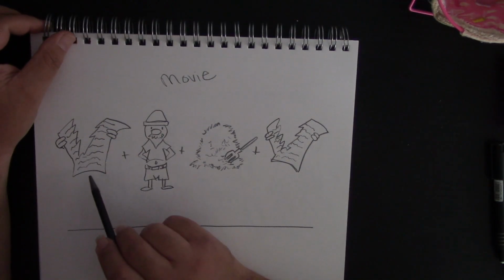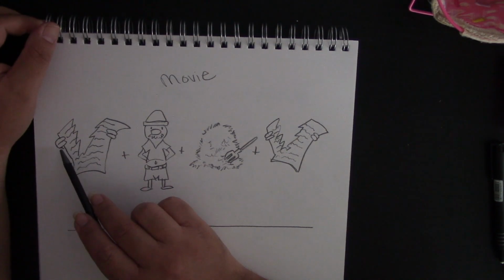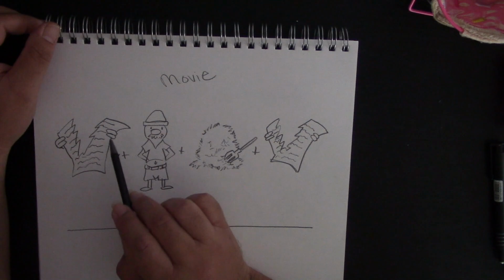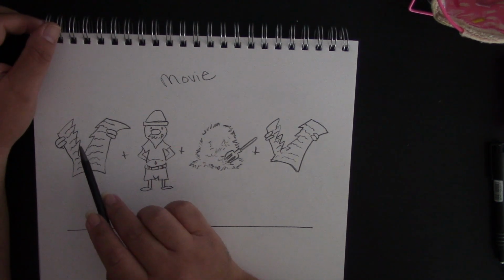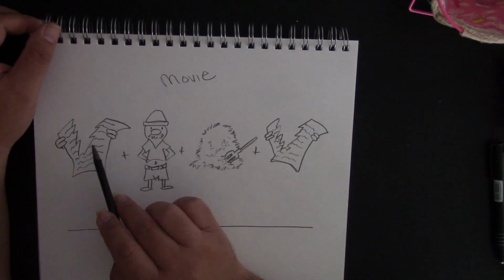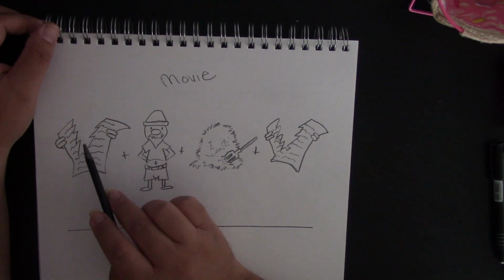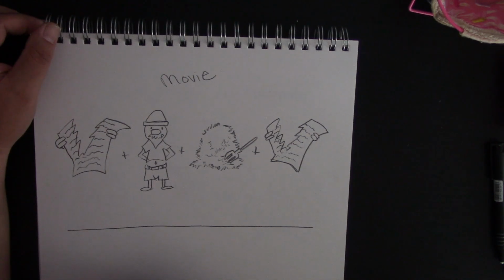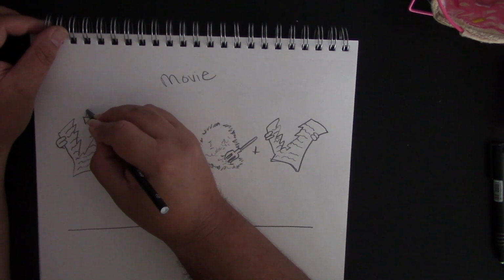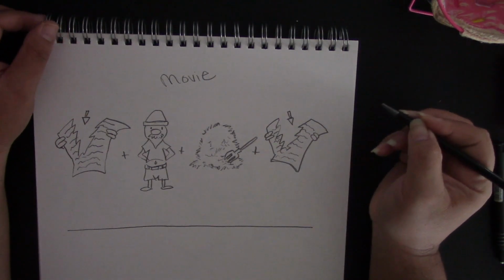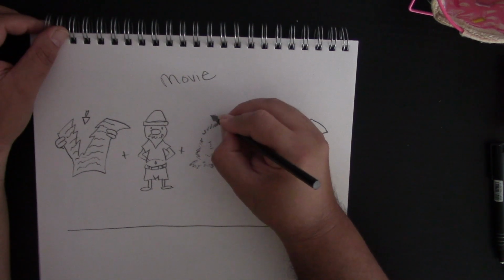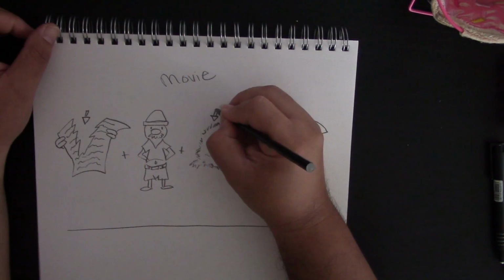Alright, so starting with the first one, we have these little fingers, and it's doing something to this piece of paper with this writing on it, or this fabric that has a design on it. What is it doing? What is happening right here? Maybe I should have put the arrows pointing at what I'm actually wanting here.